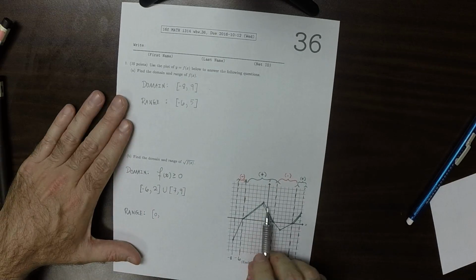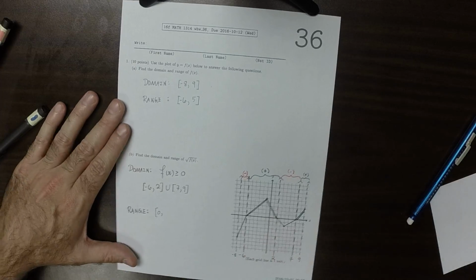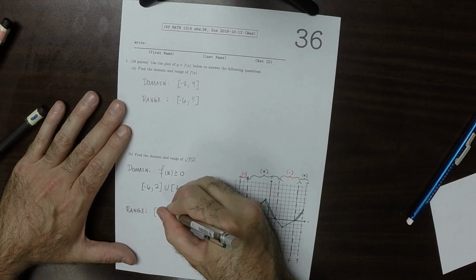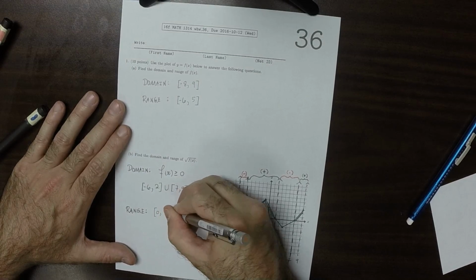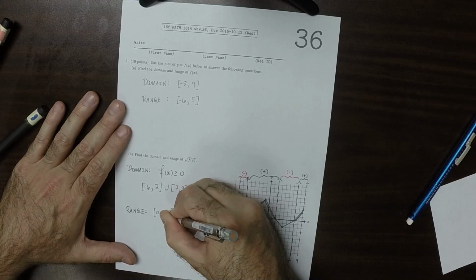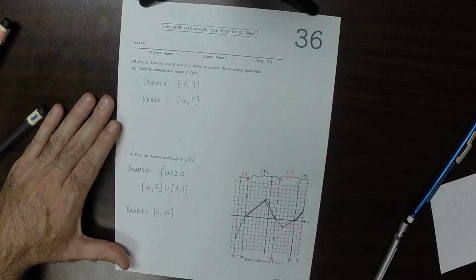And then the highest value we can achieve, we achieve all of these values, and that's the highest value that we achieve, which is 1, 2, 3, 4, 5. But when we square root it, that means that the biggest value that we can achieve is the square root of 5. And that's the answer.